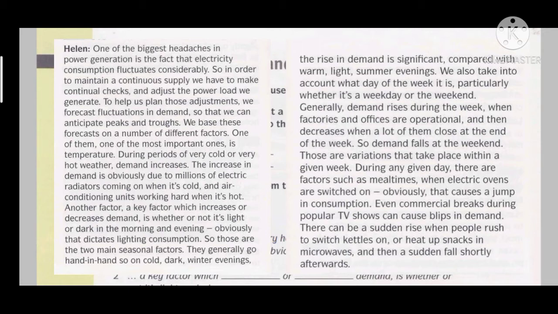Another factor, a key factor which increases or decreases demand, is whether or not it's light or dark in the morning and evening. Obviously that dictates lighting consumption. So those are the 2 main seasonal factors. They generally go hand in hand. So on cold, dark, winter evenings, the rise in demand is significant compared with warm, light summer evenings.